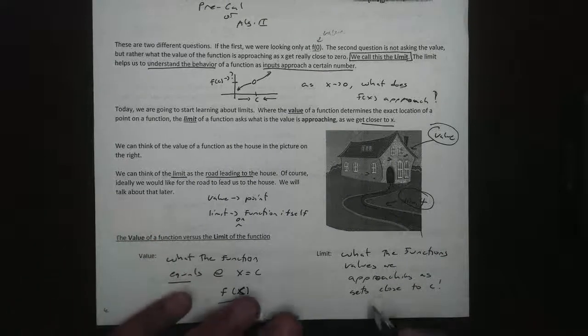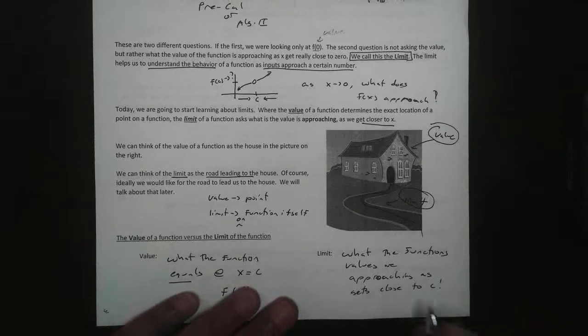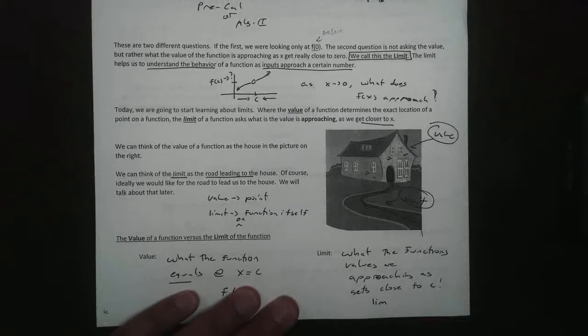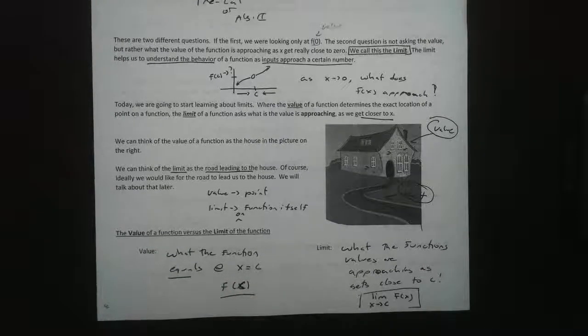And we have a special way of writing this. And we're going to talk more about this later on. We actually write it this way. You might have seen this in a book. The limit as x approaches c of the function. We're going to talk about this in just a few moments, okay? That's how we write a limit.